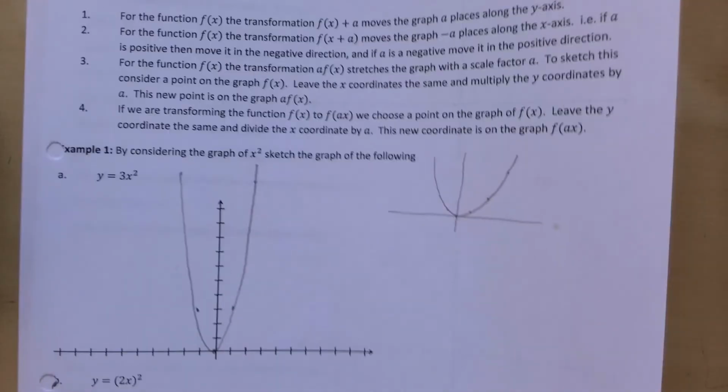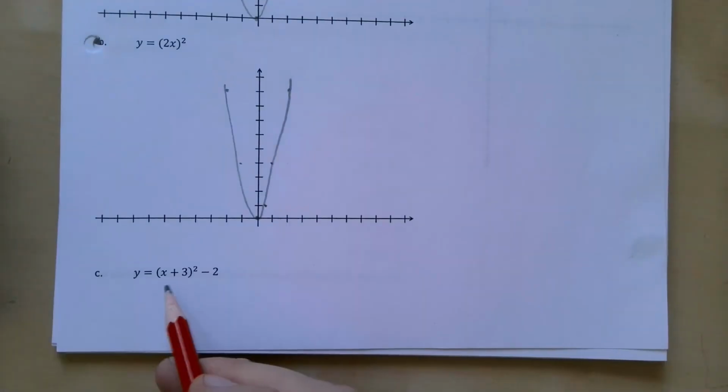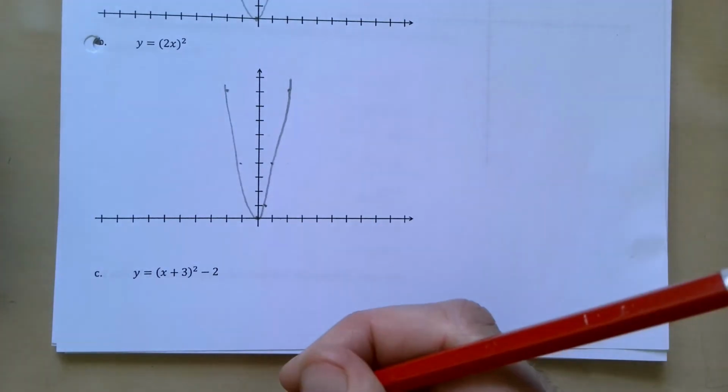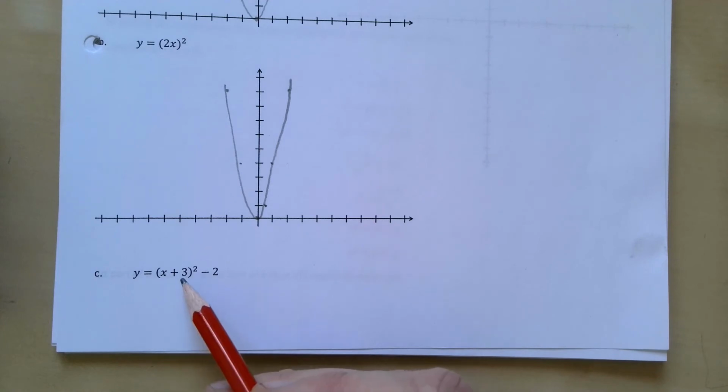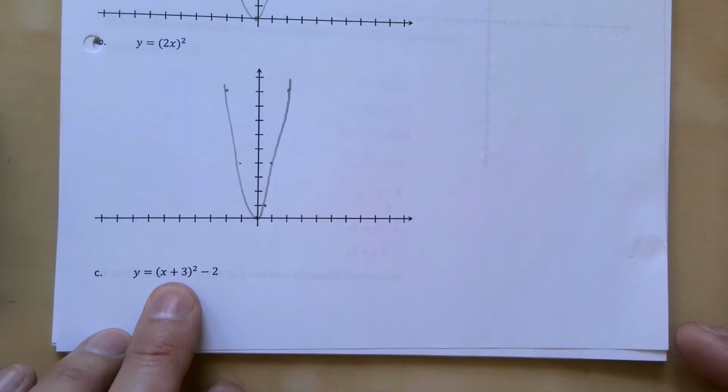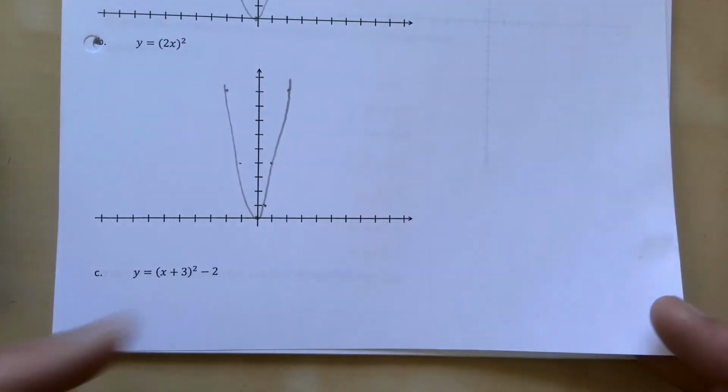Sorry, the next one is y equals (x plus 3) all squared, minus 2. So what's happened here? The minus 2 means everything moves down 2. And the plus 3 means everything moves to the left 3, if that makes sense. So this one is always the wrong way around. You would kind of think because it's a plus you're going to go this way, but in this case you're actually going this way.